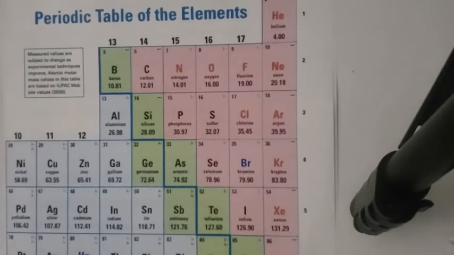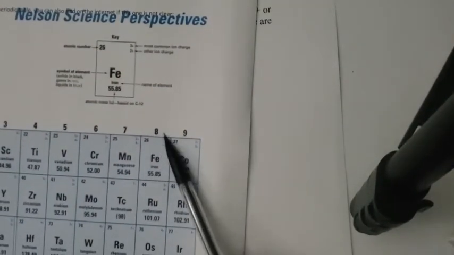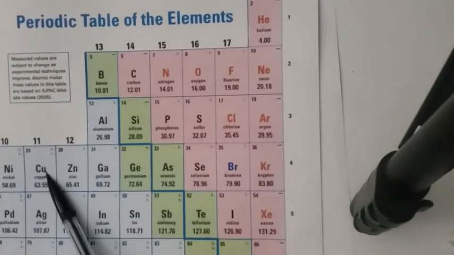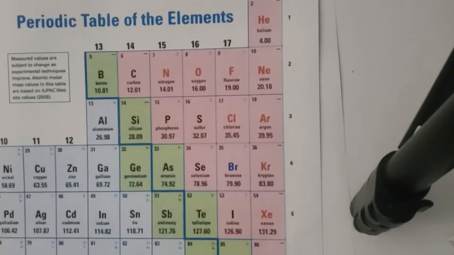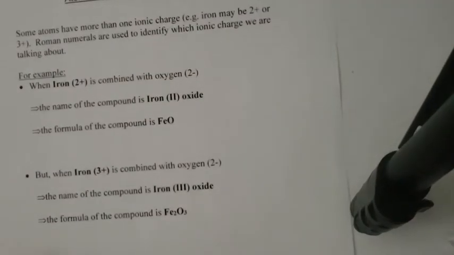But if you look closely at the periodic table, at iron, for instance, there's actually two different options for iron. Iron could be 3 plus or 2 plus. Cobalt's another one. Manganese is another one. Copper, nickel. There are quite a few elements that have two options, okay? So there's two different ways that they can actually react. So we need to know how to deal with those.